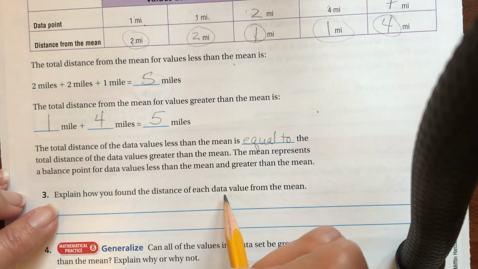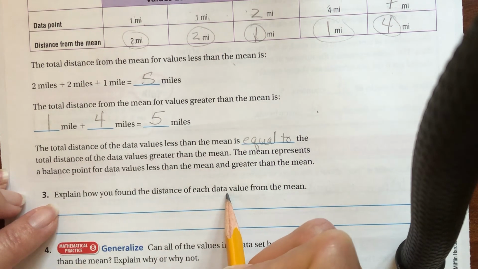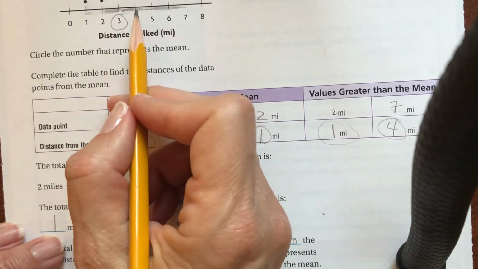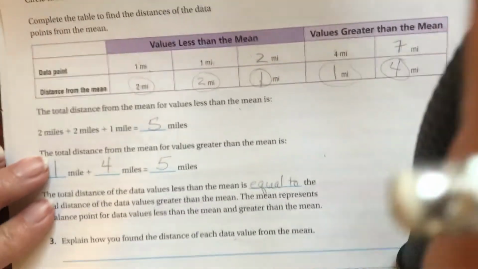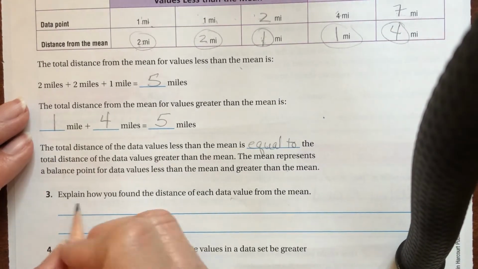Okay, so explain how you found the distance of each data value from the mean. So basically I used the dot plot and counted the spaces, right? All right. Let's go a little further.